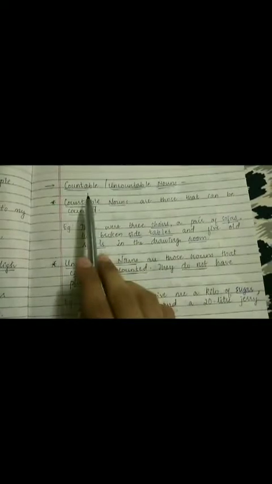We can count side tables into numbers. In the same manner, whatever the things, whatever the person, whatever the places or whatever the animals that can be counted will be considered as countable nouns. Next, we have uncountable nouns. Uncountable nouns are those nouns that cannot be counted. They do not have plural forms.